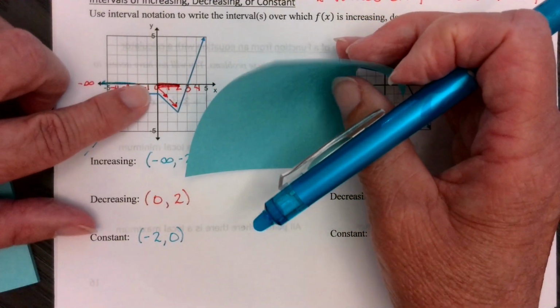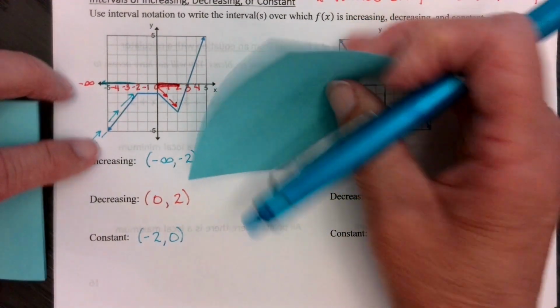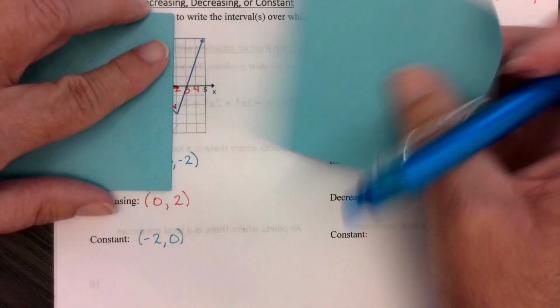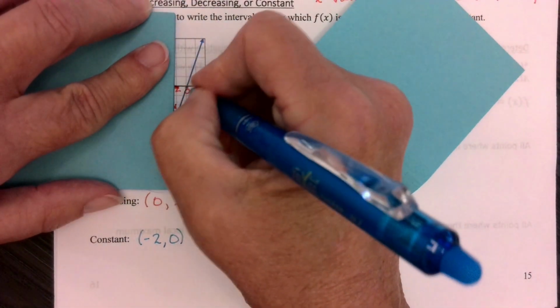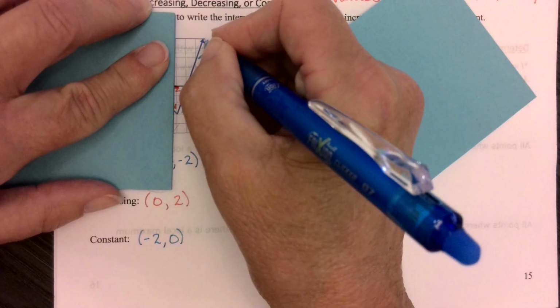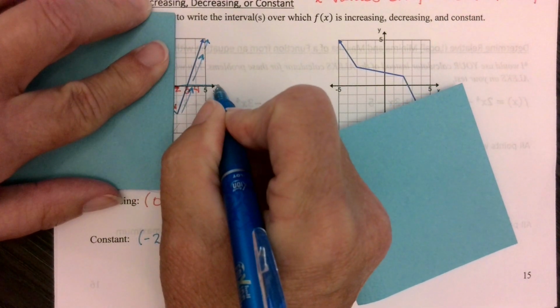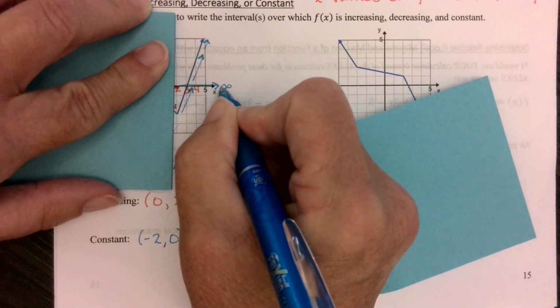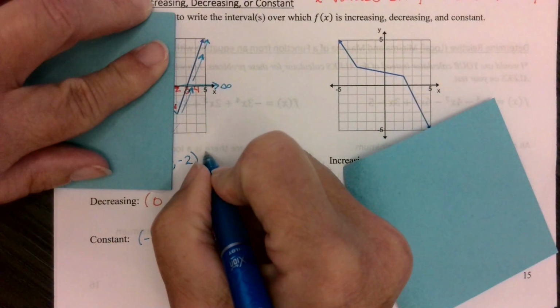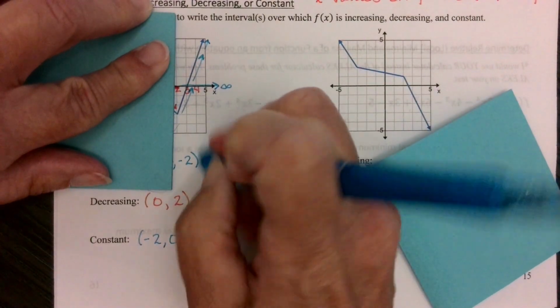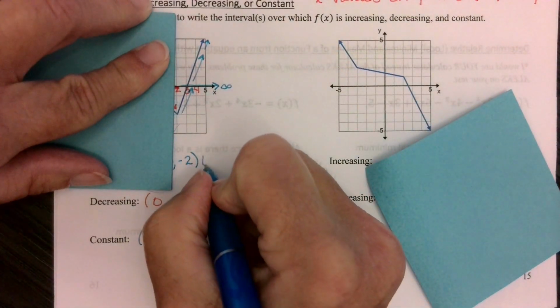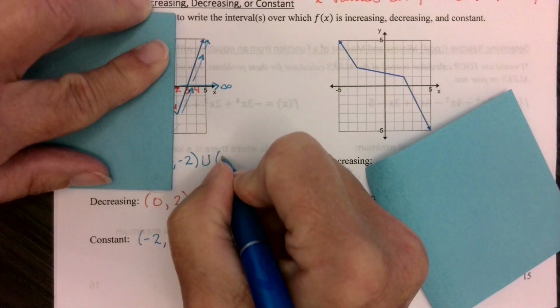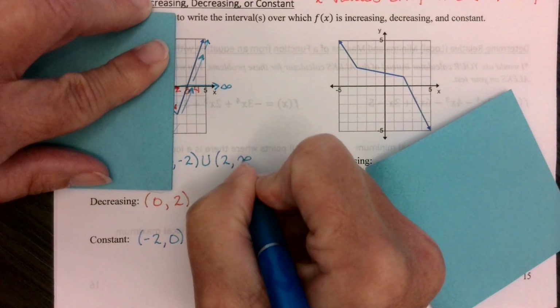That, of course, wasn't doing either, because it was staying constant. Well, now it's increasing again. So from 2 on out to infinity. So it's increasing again. So, union, gotta have room there, to infinity.